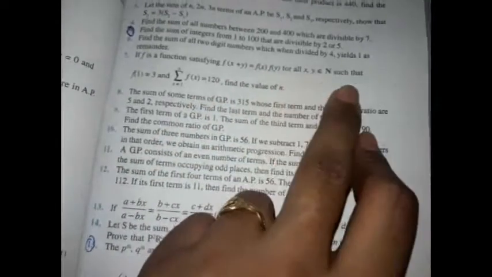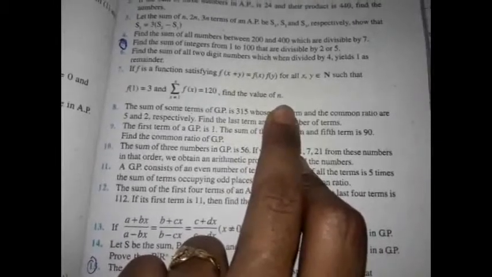Next question: if f is a function satisfying f of x plus y equals f of x into f of y for all x, y belonging to N, such that f of 1 is 3 and summation x equals 1 to n of f(x) is 120, find the value of n. Now how can you solve this? This is also an easy problem.